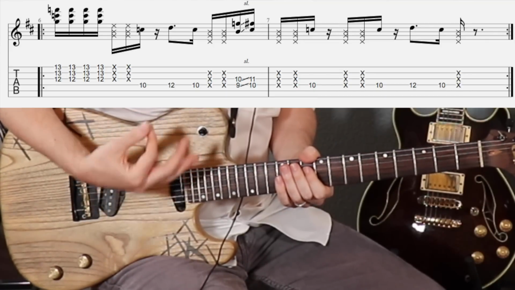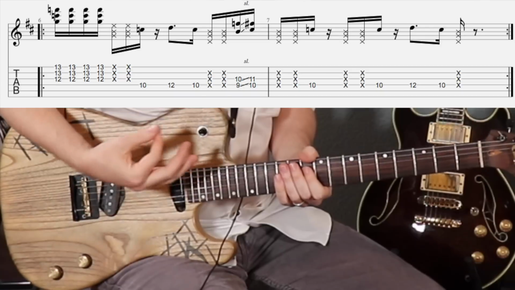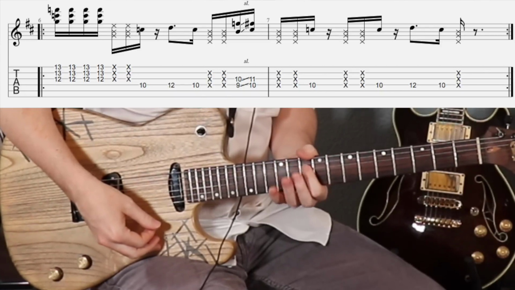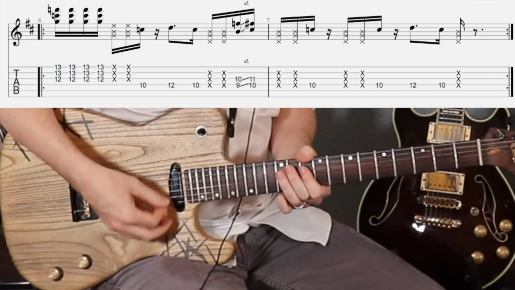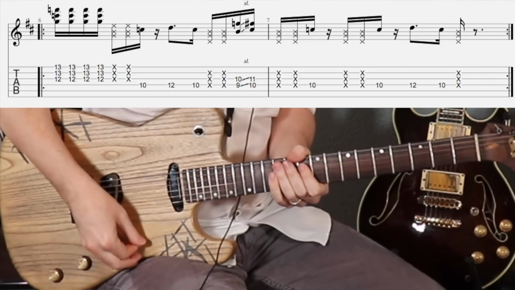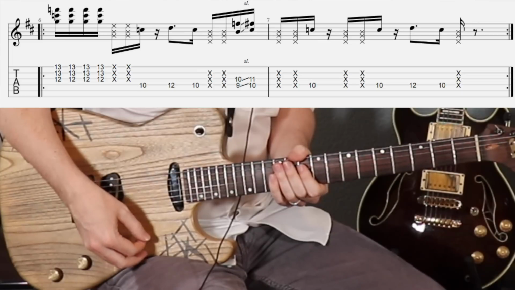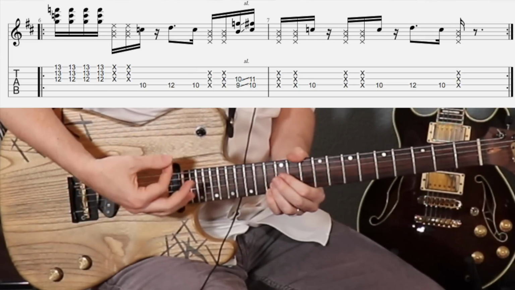Second measure. Little skank with that C note. Again, back to the root, followed by one more percussive strum. So all together we have this.